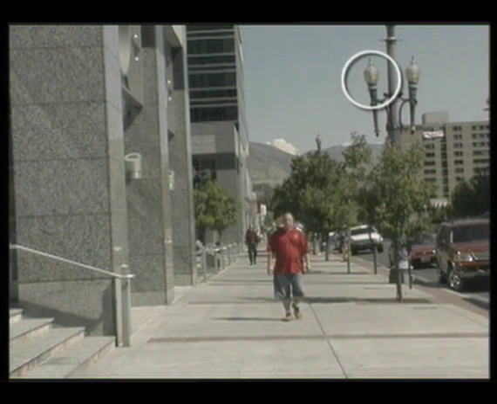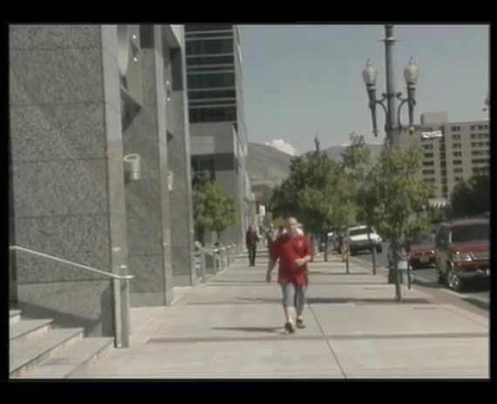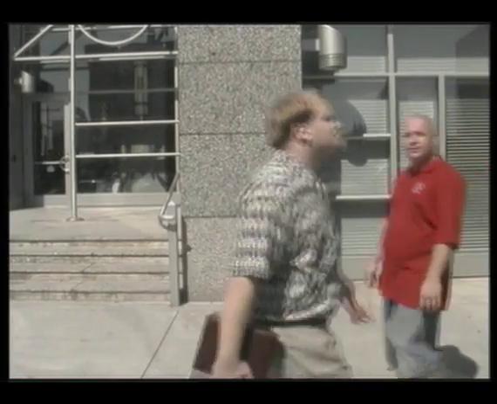Our subject has chosen a focal point well within the no eye contact safe zone and is able to walk right by the incident perpetrator with no risk of an incident.